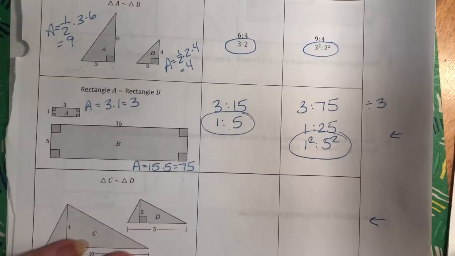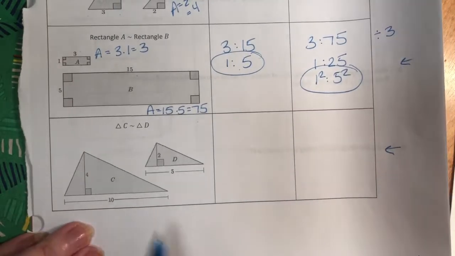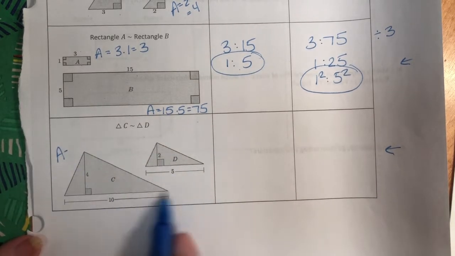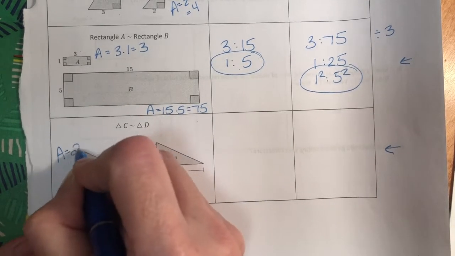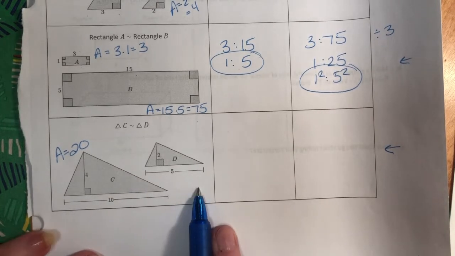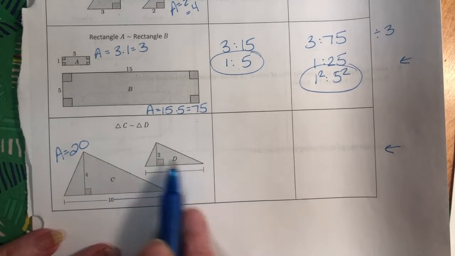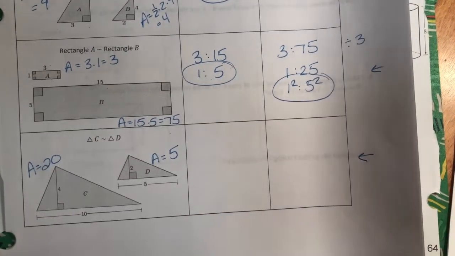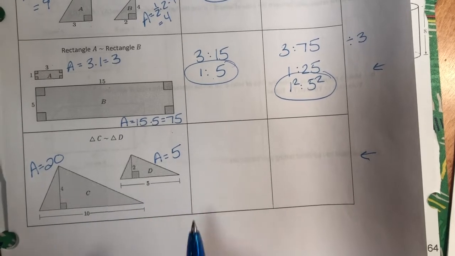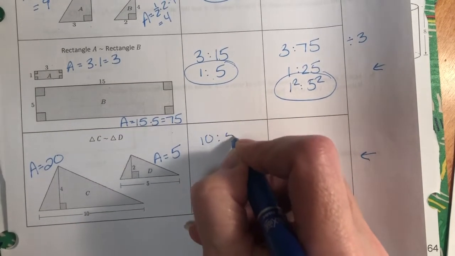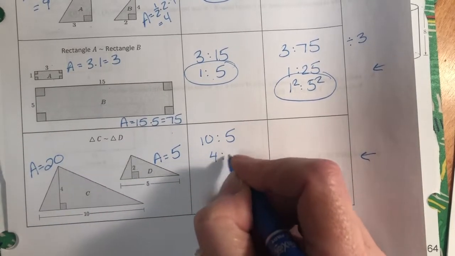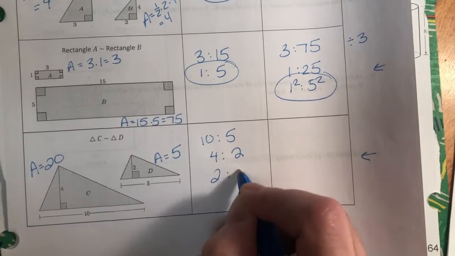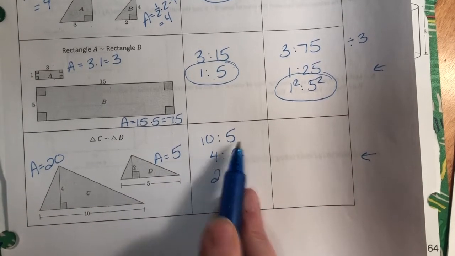We can do one more super quick. Triangles here. This time we're going from a large one to a small one. The area, 1/2 base times height, is going to be 20. And on this one, 1/2 of base times height is going to be 5. All right. Comparing the corresponding sides, 10 compares to 5, 4 compares to 2. And you can see that we could simplify that to 2 to 1, right? This one is always twice that, twice that.